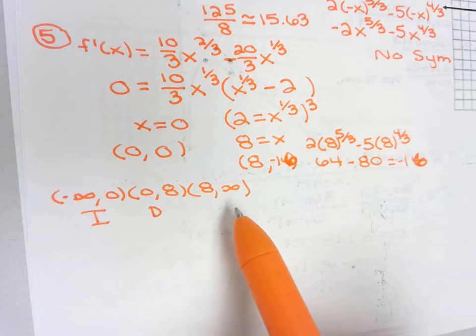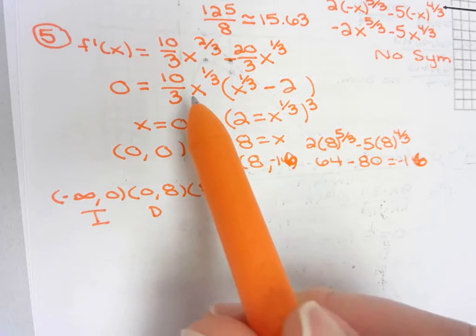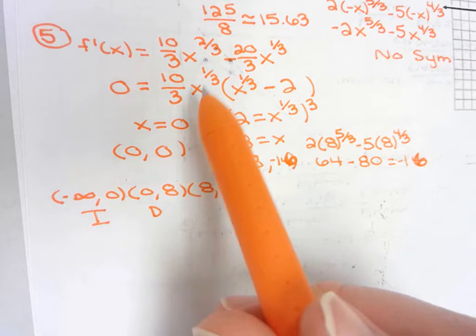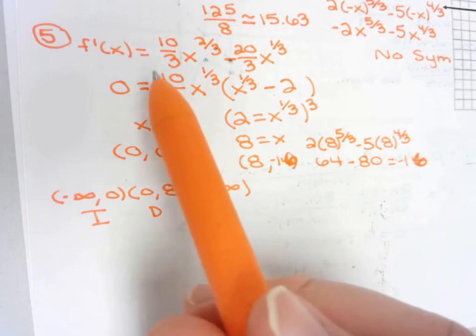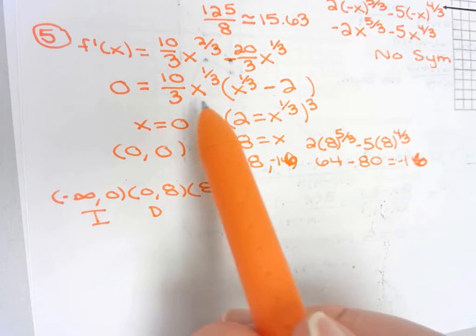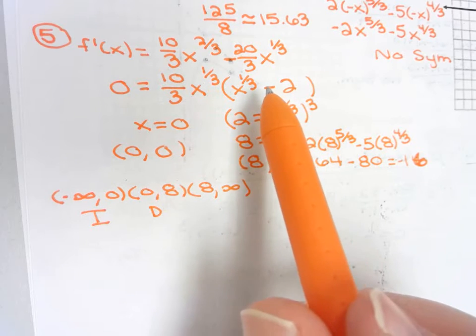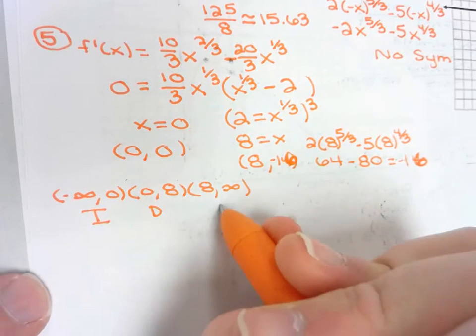And let's plug in an easy one to check. What is it that I could take the third root of? 8, what's the next perfect cube? 27? I don't know, whatever, it doesn't really matter. Cube root of 27 to the 3rd is 3, so this will give me 10 out here. 10 times a positive number, positive, so increasing.